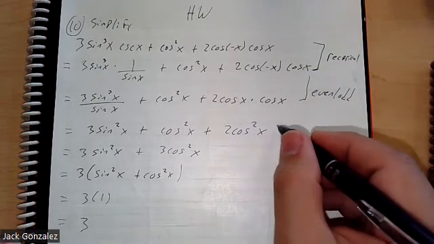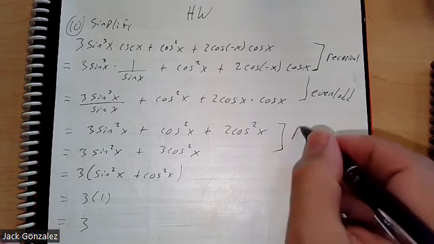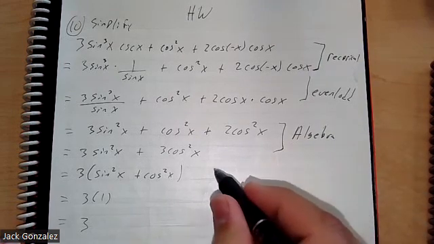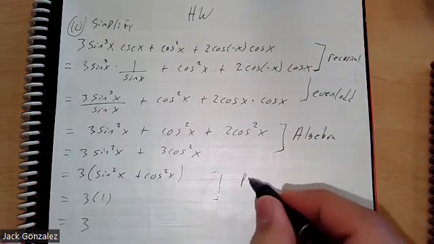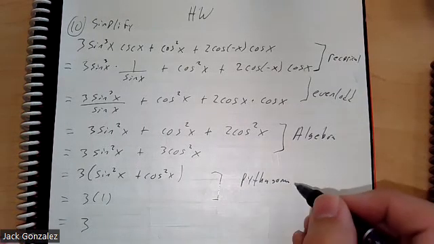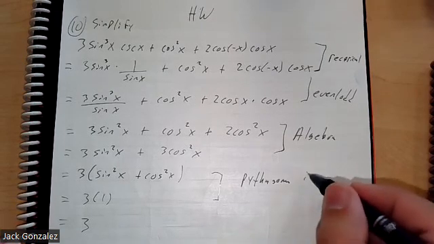Any questions on this example? So sine squared plus cosine squared. Yeah, that's the first formula we wrote, the very first Pythagorean.